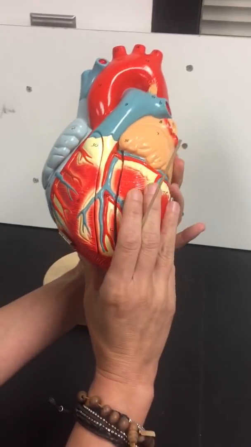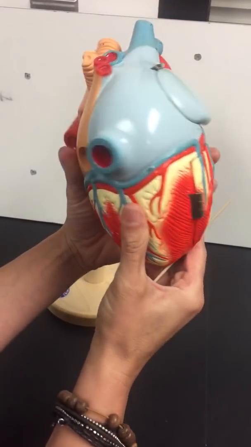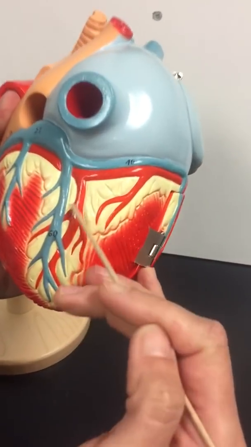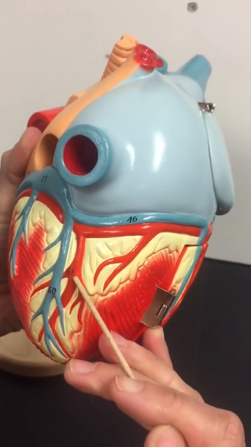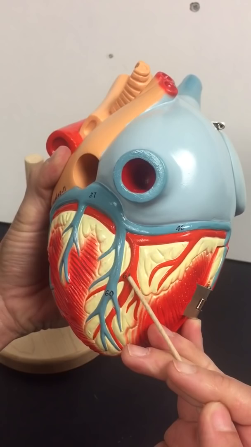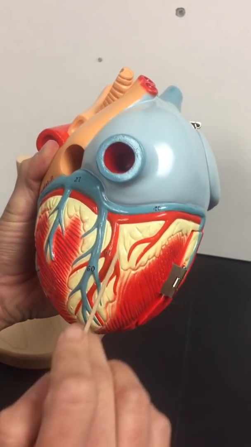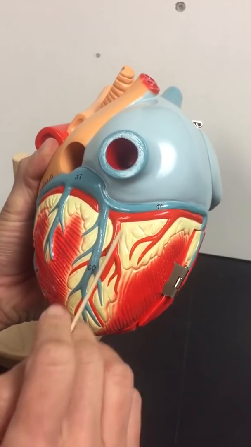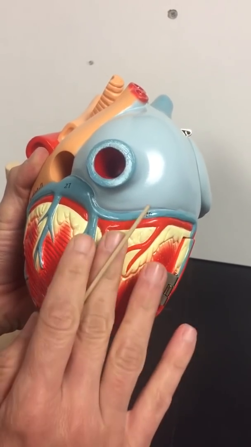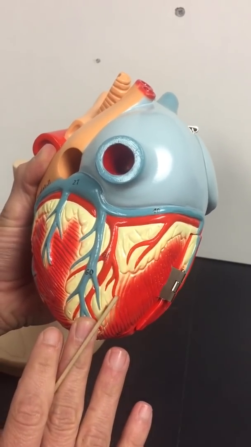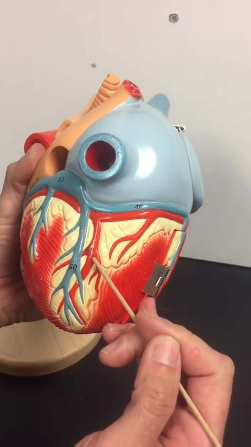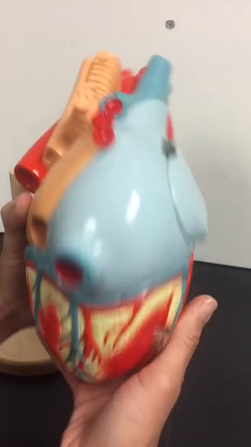And then its other branch coming off of the right coronary artery is, if I take this off and look at it from the back, in the back right here would be your posterior interventricular artery, also known as posterior descending artery, that sits in the posterior interventricular sulcus. So there's like a little groove here called the posterior interventricular sulcus. So your posterior interventricular artery sits in that, right?